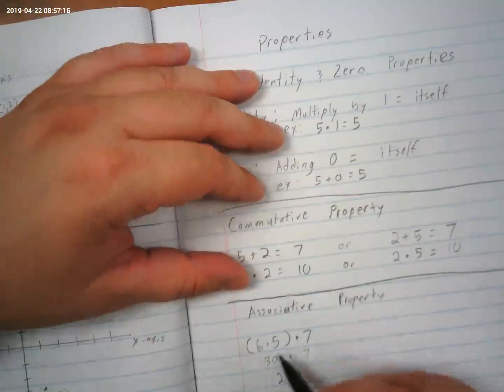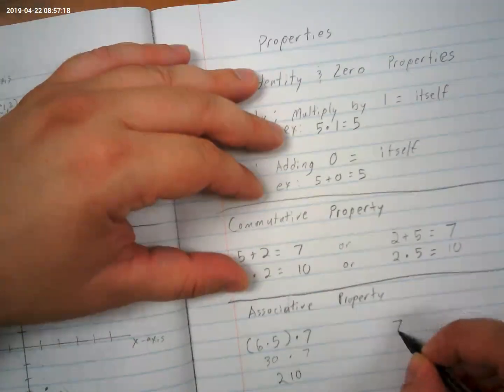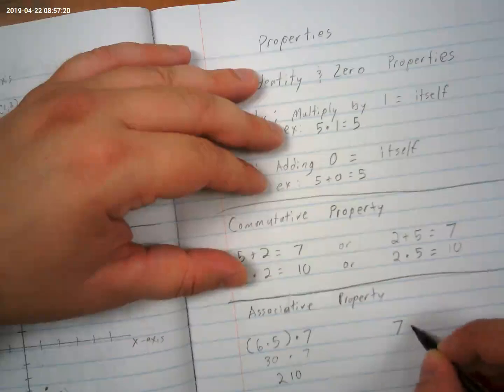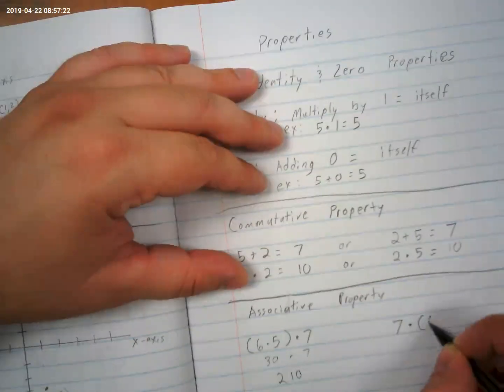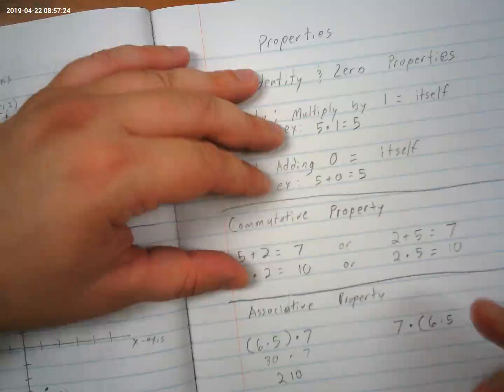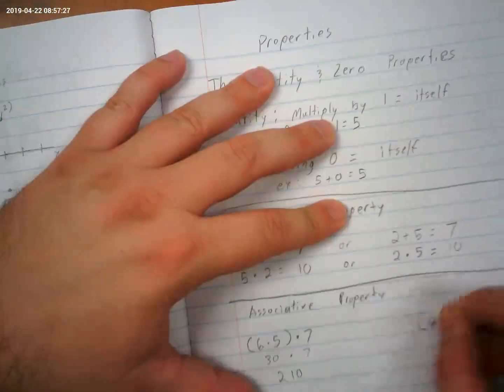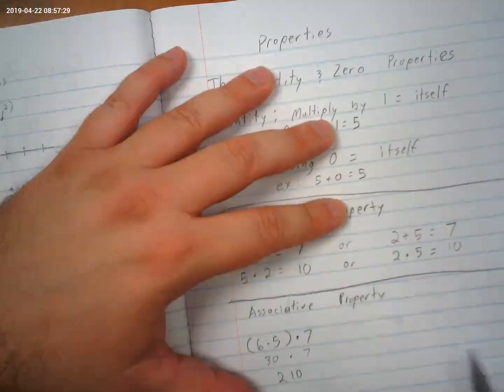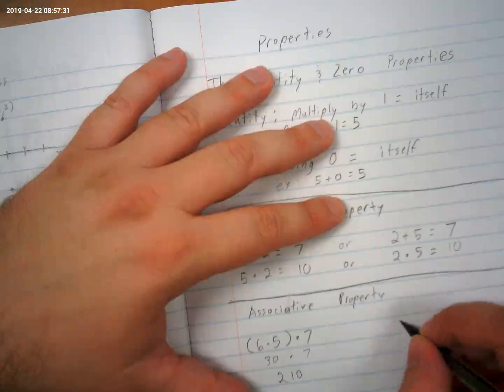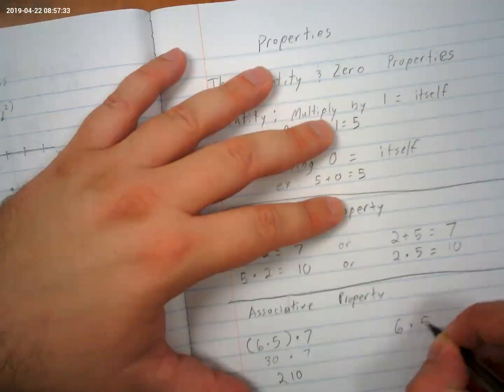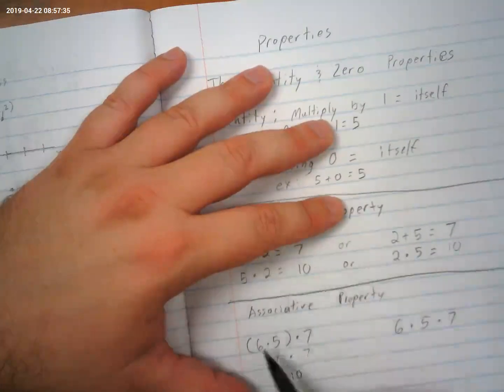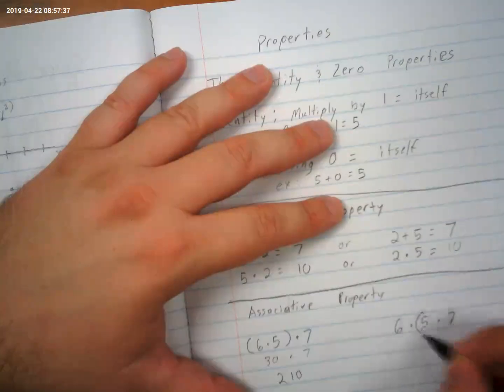And this is basically the same thing as the commutative property. Now instead of moving the numbers around, I'm going to have 6 times 5 times 7, but instead of the parentheses being over here, I'm going to move them here.